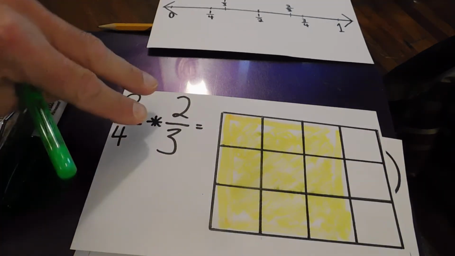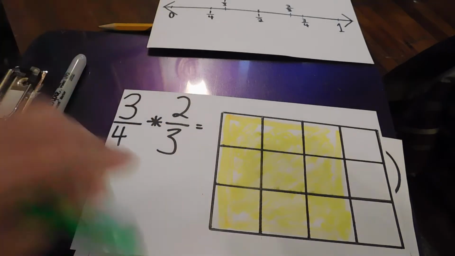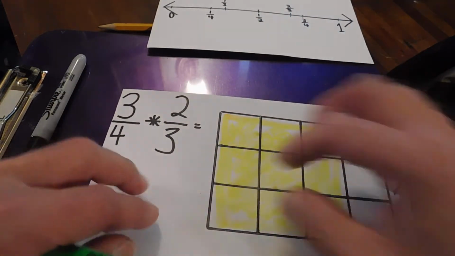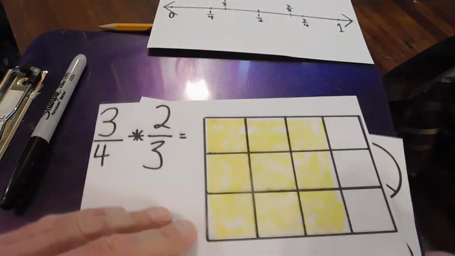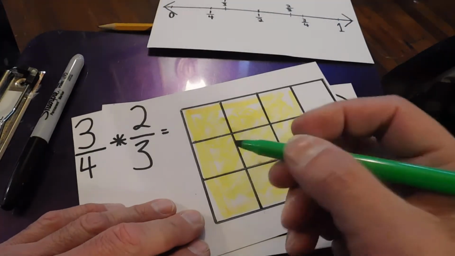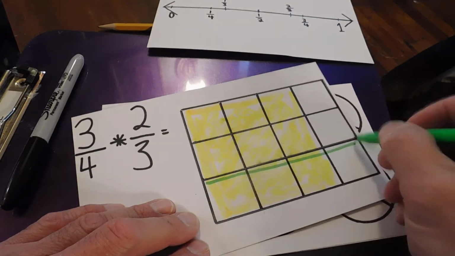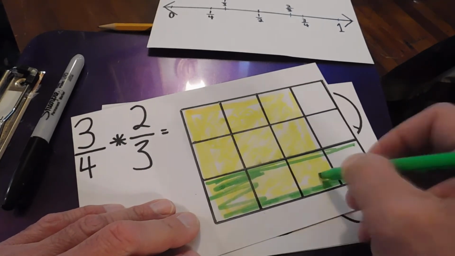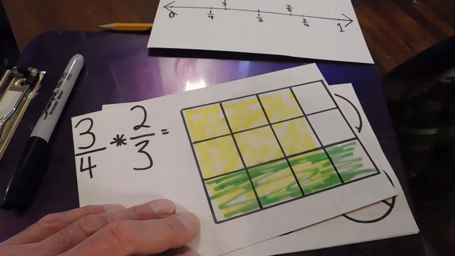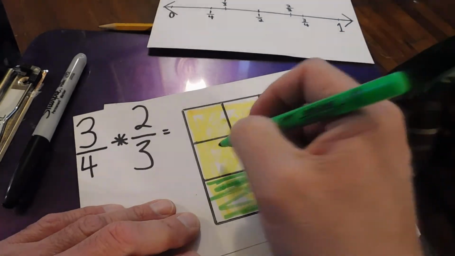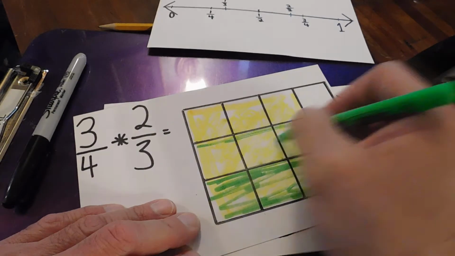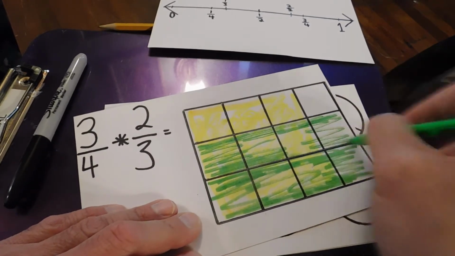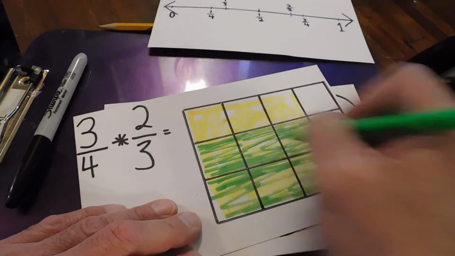Now, we are talking about this factor. So there are 1, 2, 3 going this way. So using green, there's 1/3, right? 1/3, 1, 2, 3. And then we're going to do another third. 2/3 of it is shaded this way.